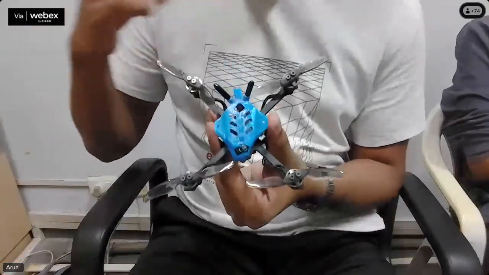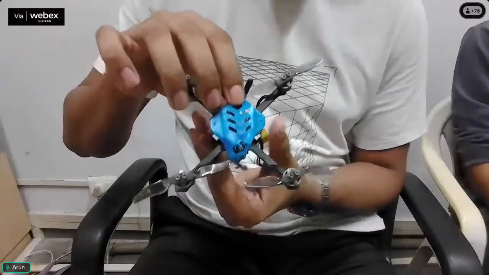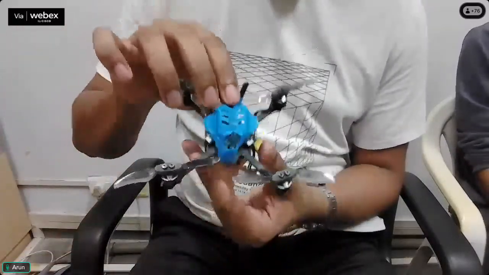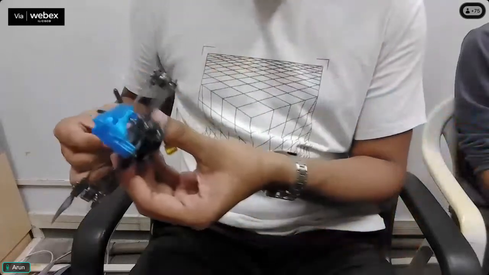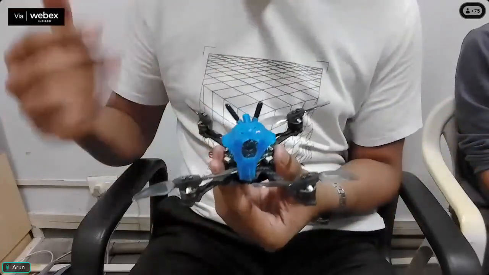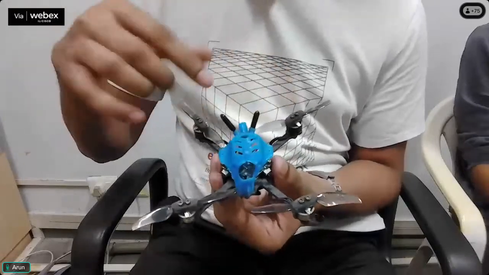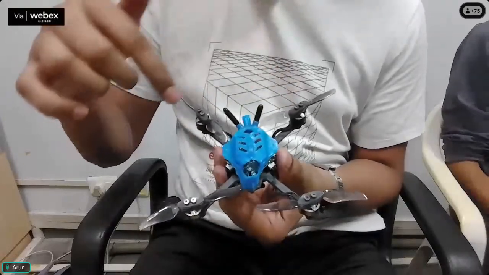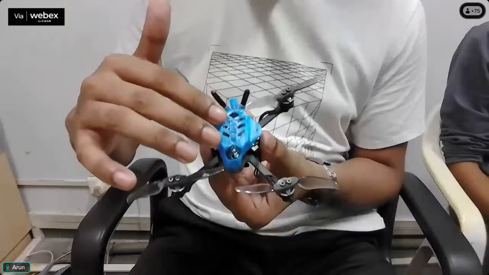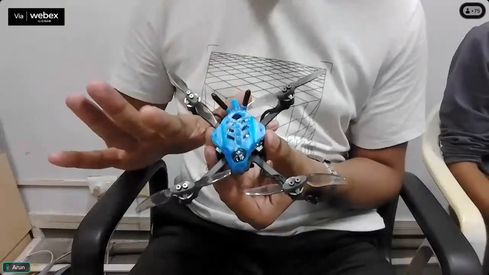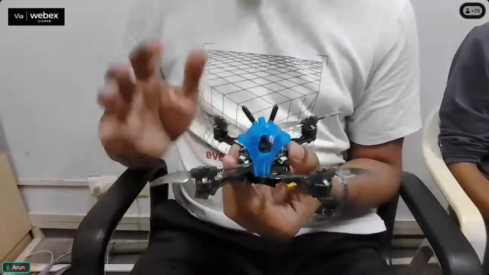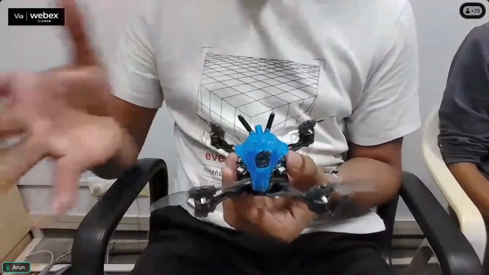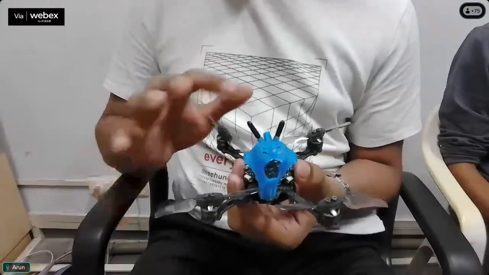That's how when you pitch, the forward motion is achieved, and when you roll the drone, the left or right motion is achieved. Increasing the speed of the back rotors will give you the tilt angle and then the force starts acting in this direction, which makes the drone move forward. So that's how a drone will move forward, backward, left or right.